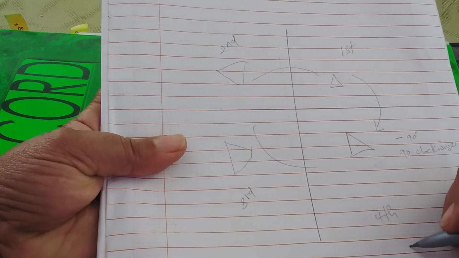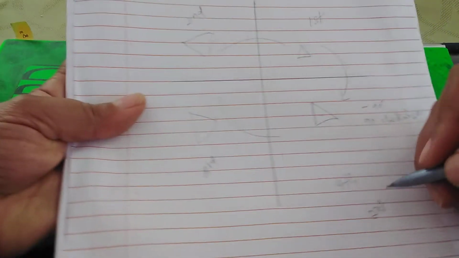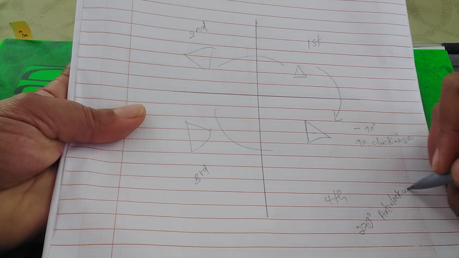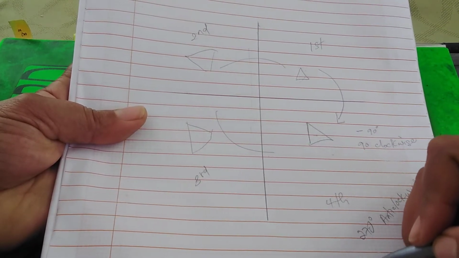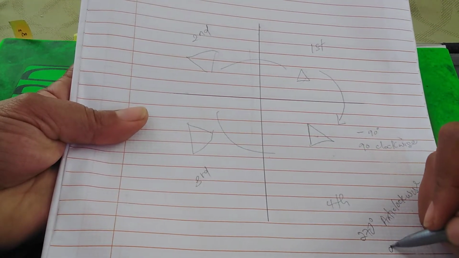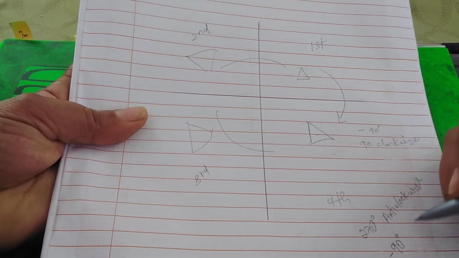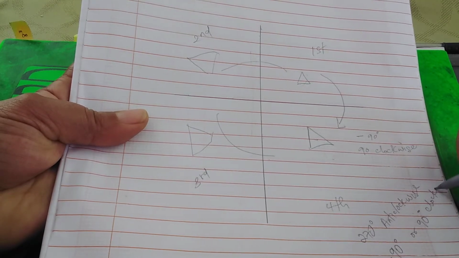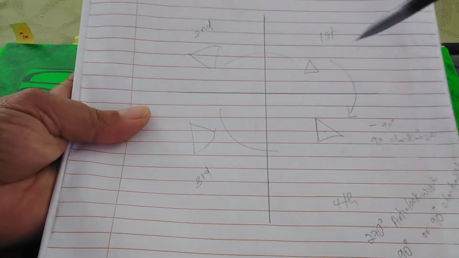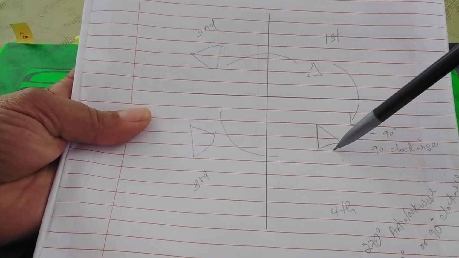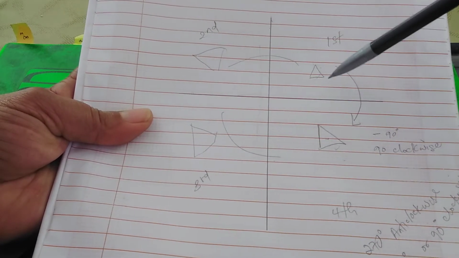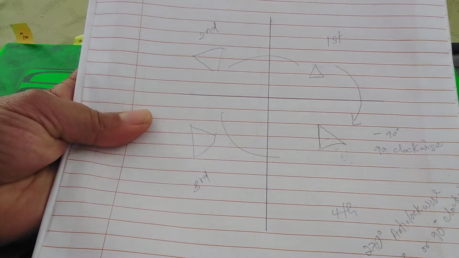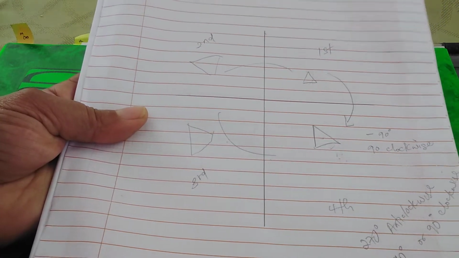So therefore it means 270 degrees anti-clockwise is the same as negative 90 degrees or 90 degrees clockwise. So 90 degrees clockwise is the same thing as 90, 180, 270 degrees anti-clockwise. And that's what we're going to do today.